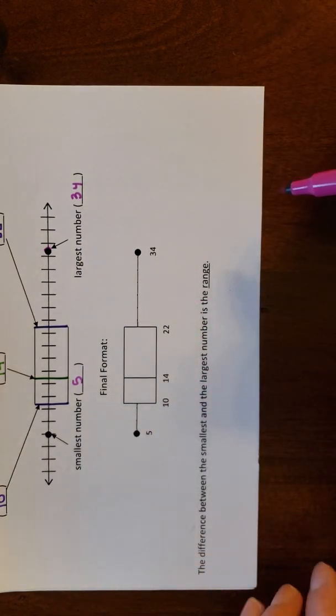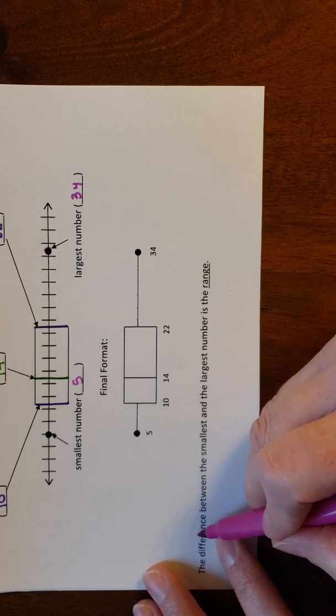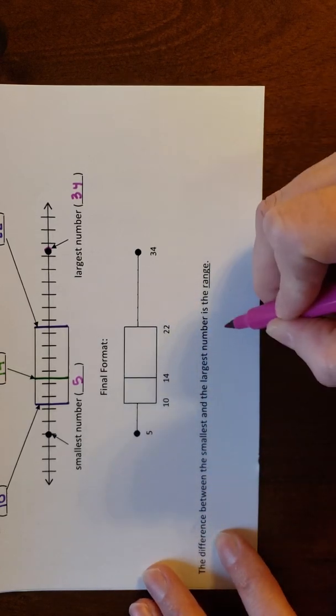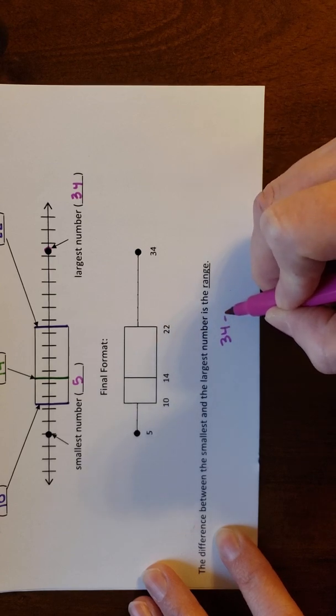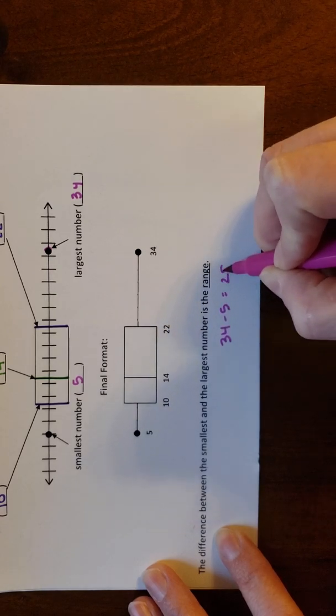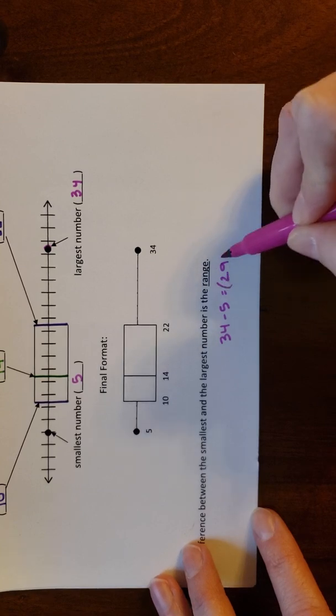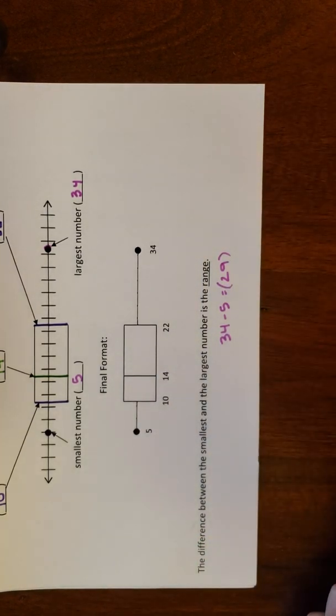Another thing to note here is that a range is the difference, so that means subtraction, between the smallest number and the largest number. So the difference between 34 and 5 is 29. So this box and whisker plot spans 29 numbers.